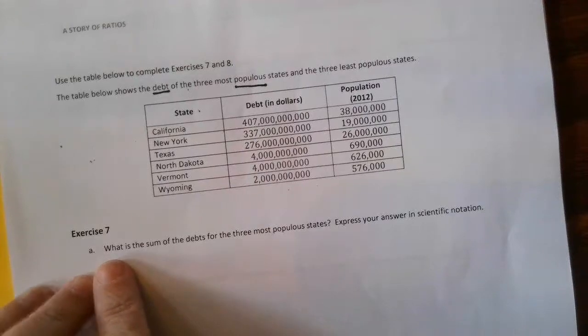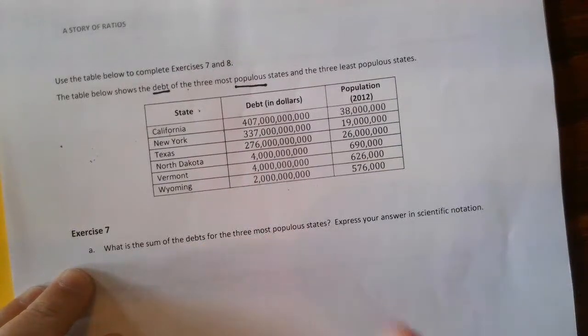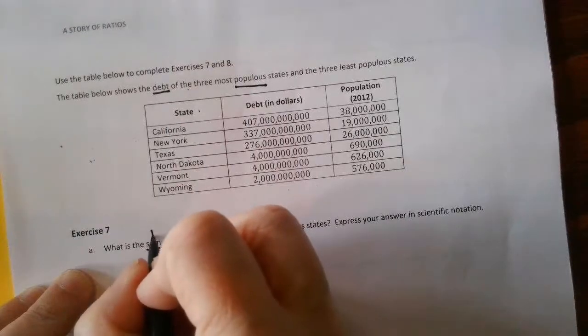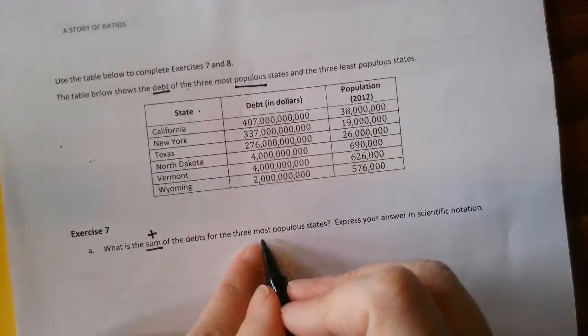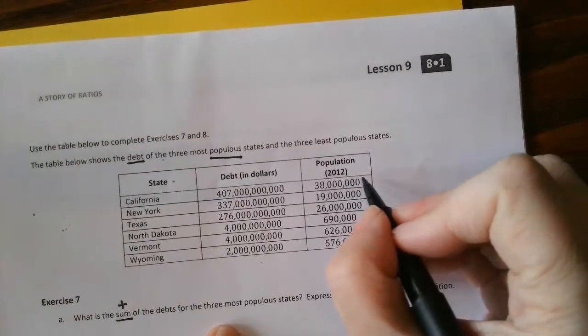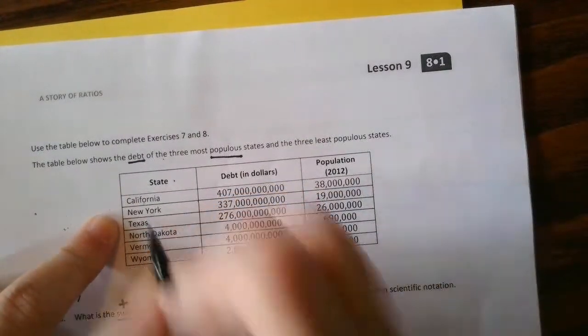Let's look at the first one. What is the sum of the debts for the 3 most populous states? Sum is addition. The 3 most populous states would be the ones with the most population. So 1, 2, 3 here. So California, New York, and Texas.